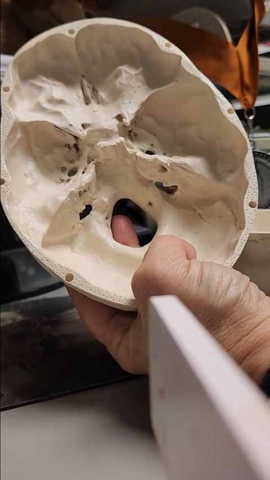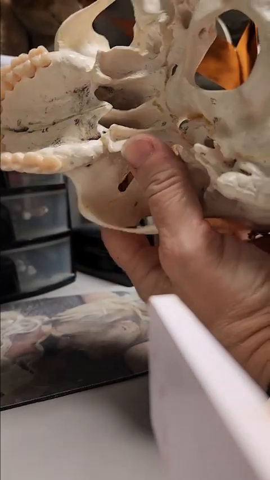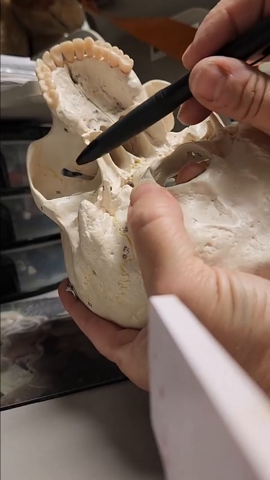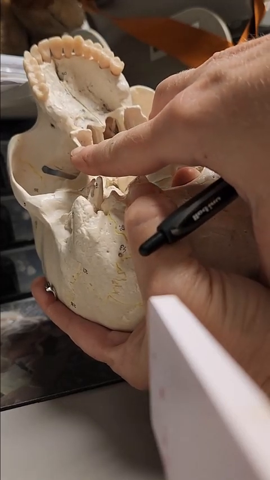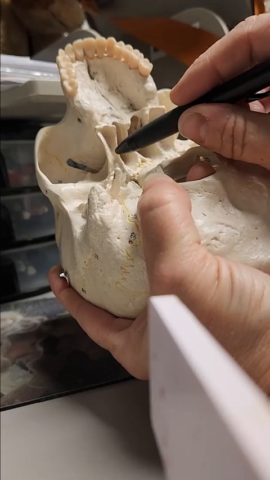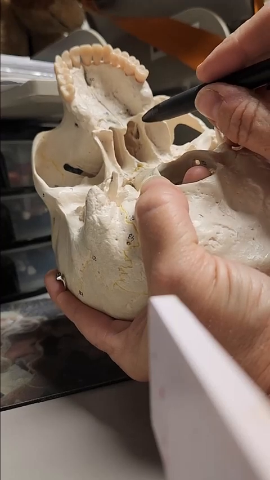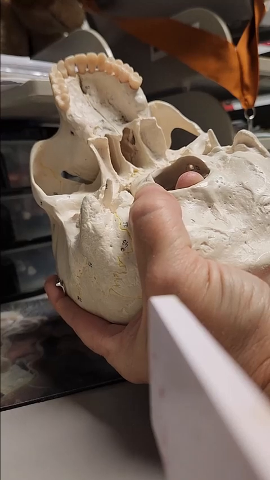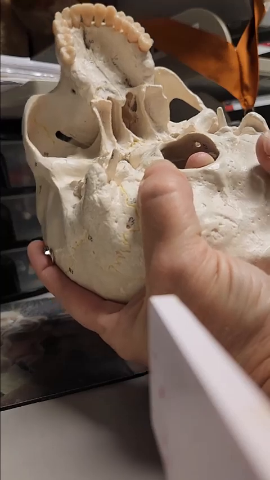We have the pterygoid process, which is the whole area when we flip it over, kind of the whole area here. We have the lateral pterygoid plates, and then we have the medial pterygoid plates with the hamulus. On the medial pterygoid plate, we have the pterygoid hamulus. It's a finger-like projection. We can sometimes see that in x-rays.